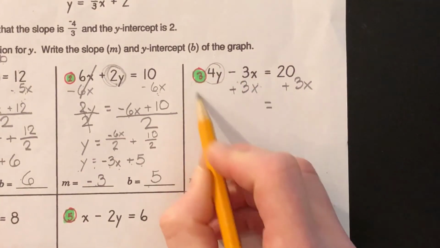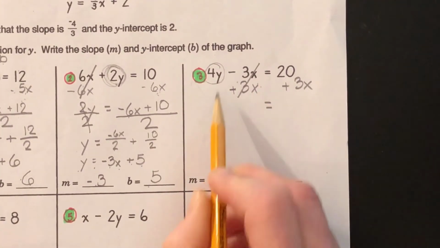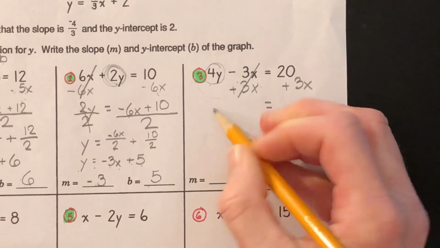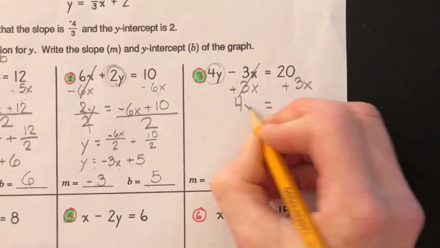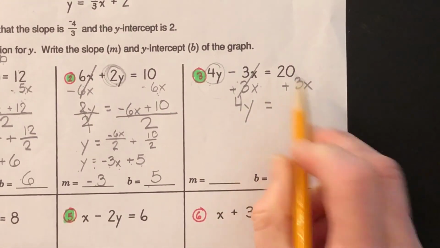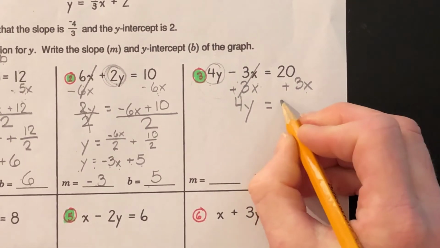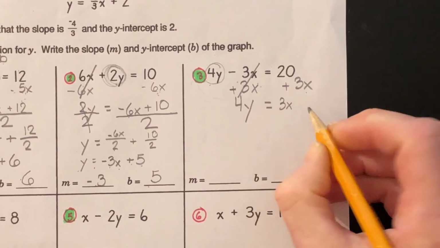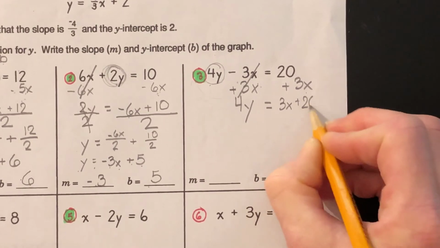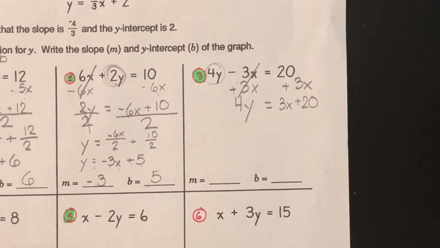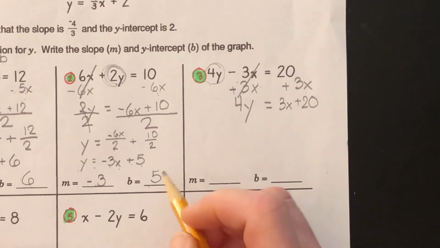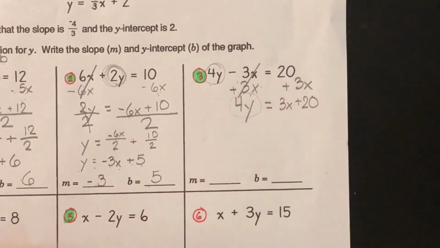We're left on this side with just the 4y. On this side, we have the two terms. We'll do the x first. 3x plus 20. Now we have solved for 4y.